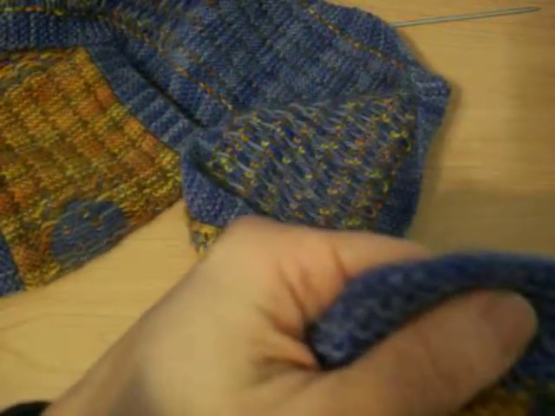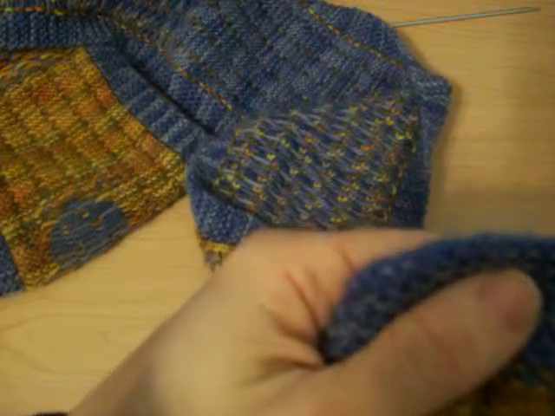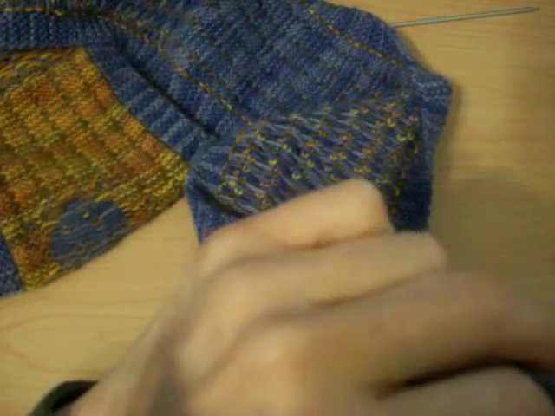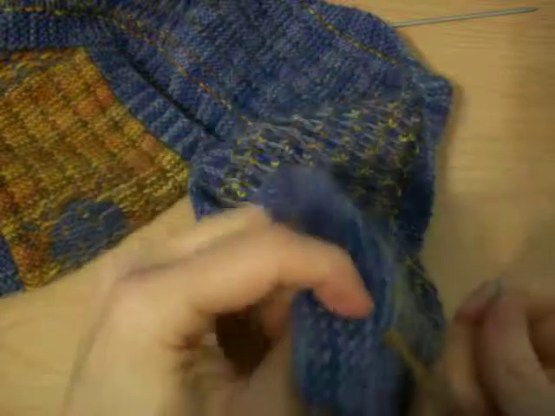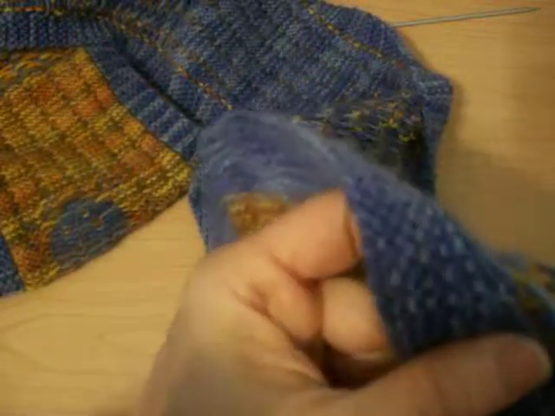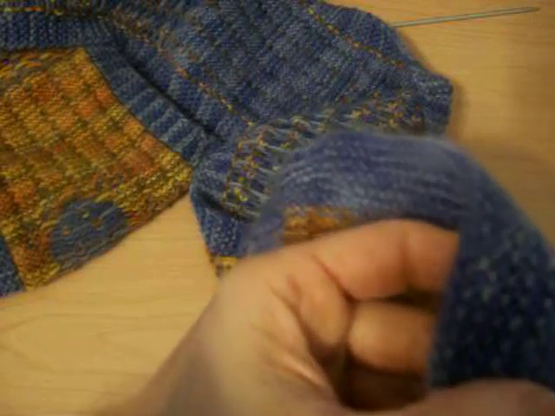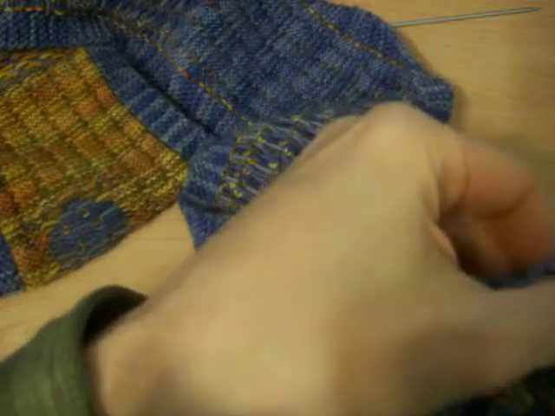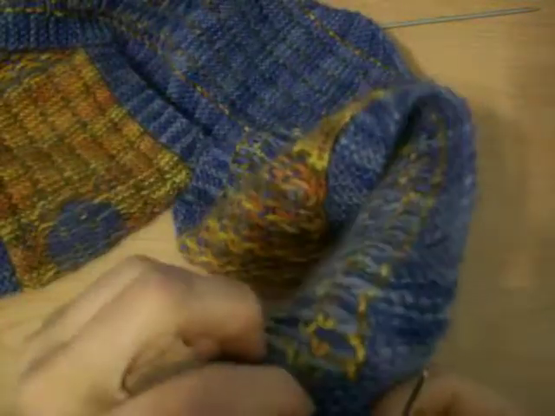Actually, I'm going to go around to the other side of the knitting, just to start that end, and come back through, and I've disguised it as a piece of this running stitch.